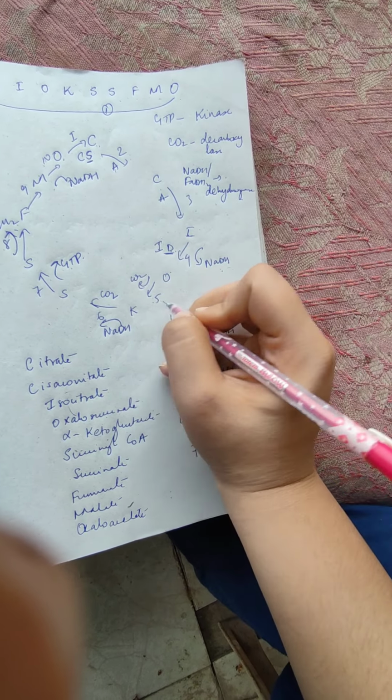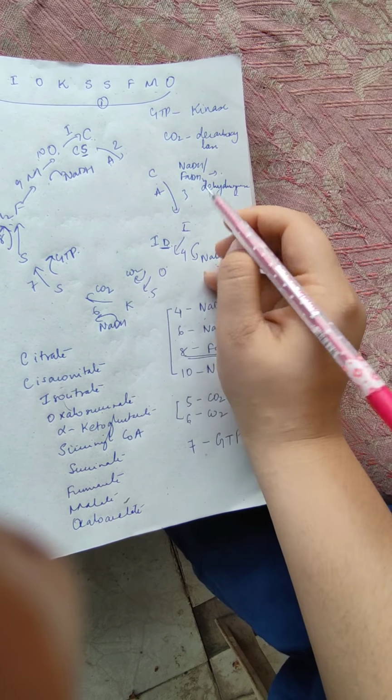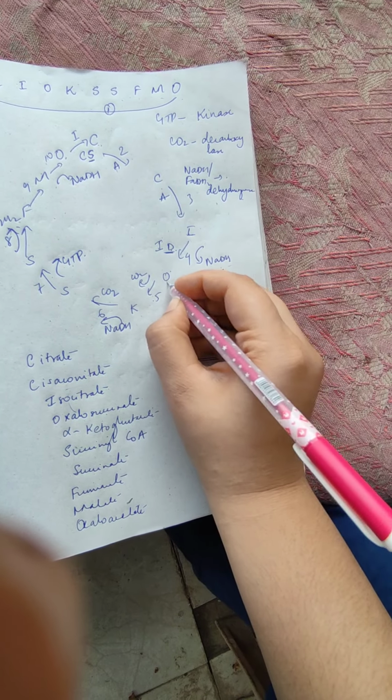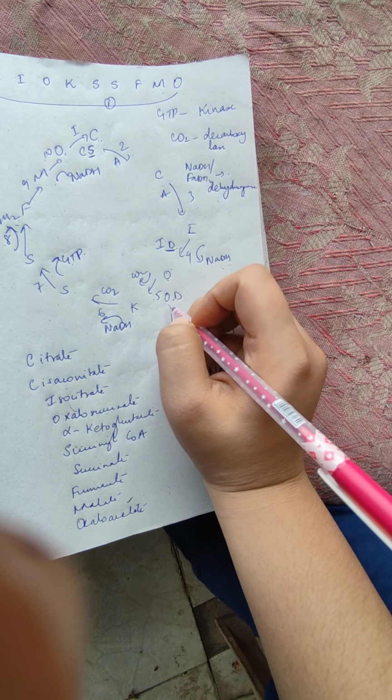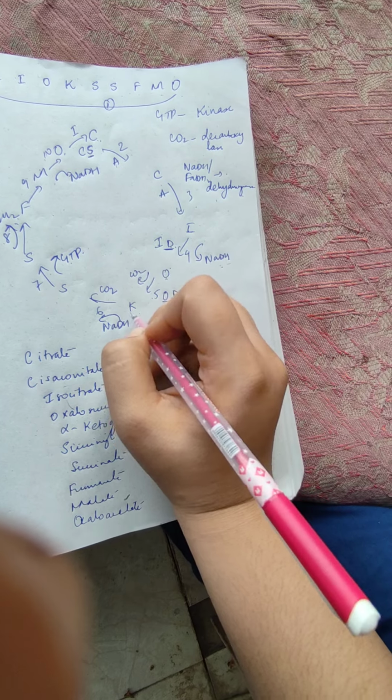Next, over here carbon dioxide is released, so this is going to be decarboxylase, and the substrate is oxalosuccinate. So this is oxalosuccinate decarboxylase.